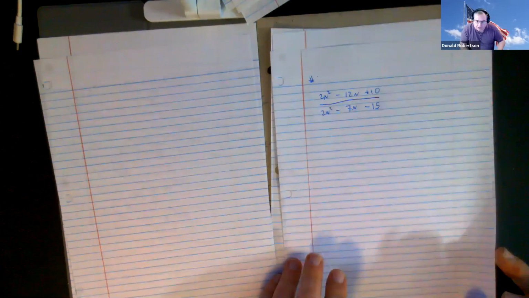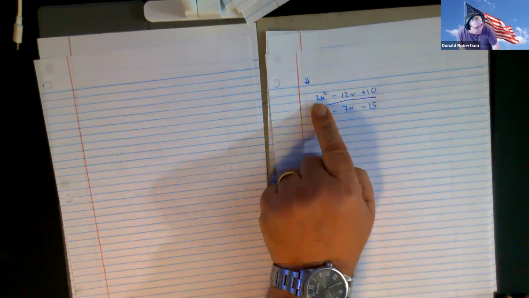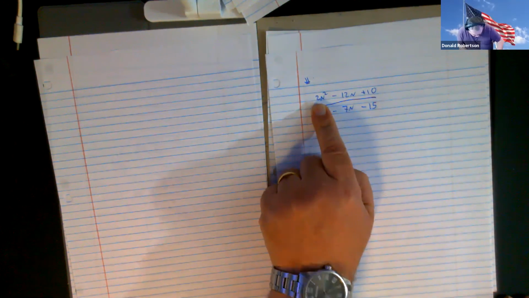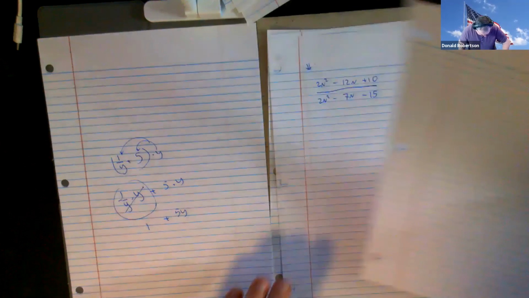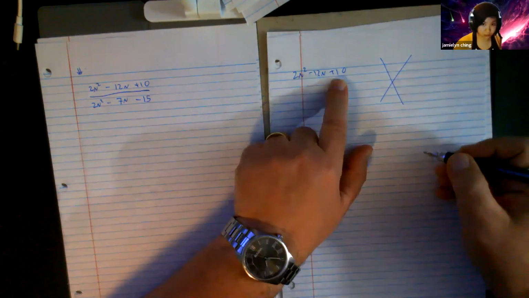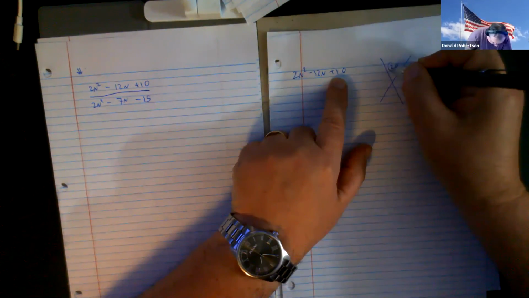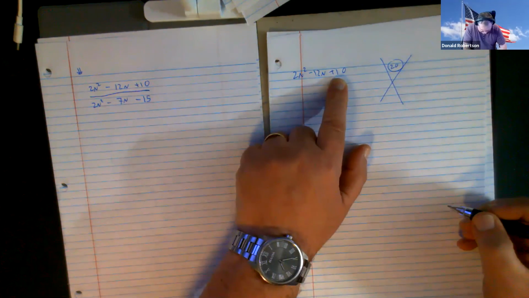So when I look at these, they're trinomials, but aren't they the ones that don't have a single coefficient? So that means we're going to have to do the magic cross method. I'll start with the first one. 2 times 10 gets me 20. I'm putting a big circle around it just for emphasis.